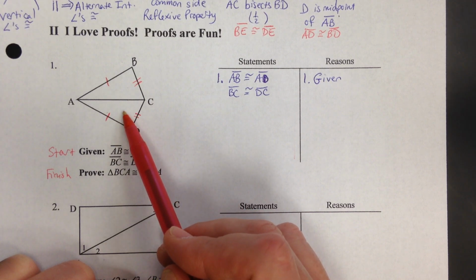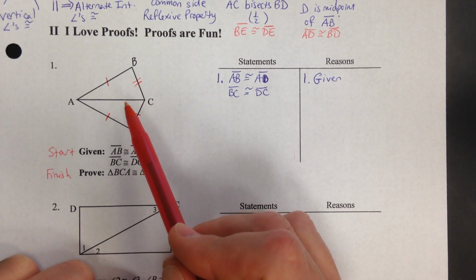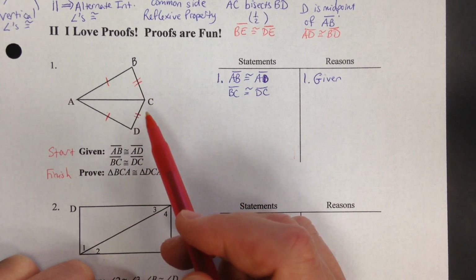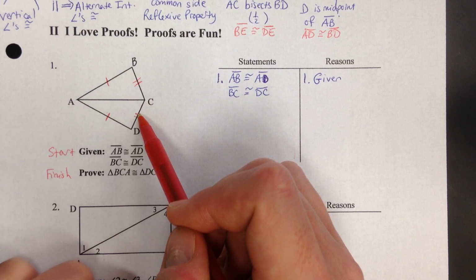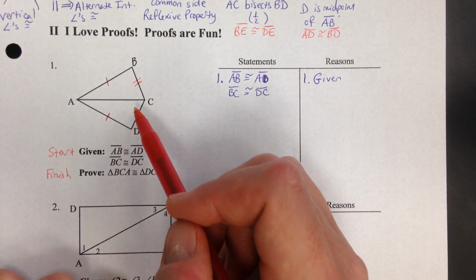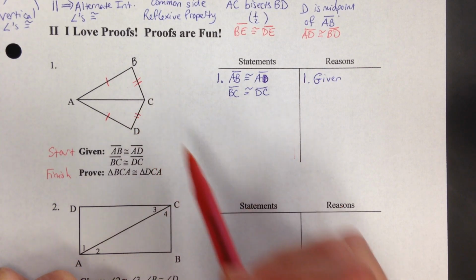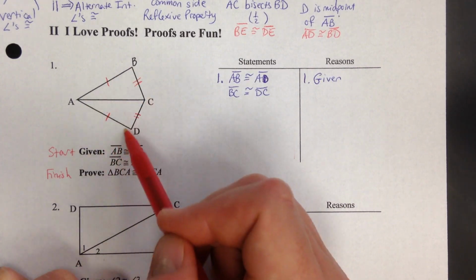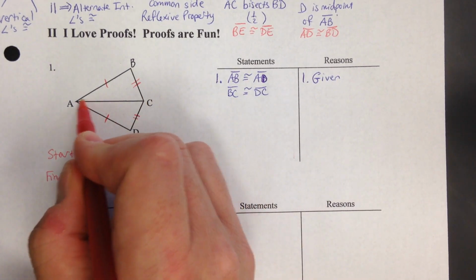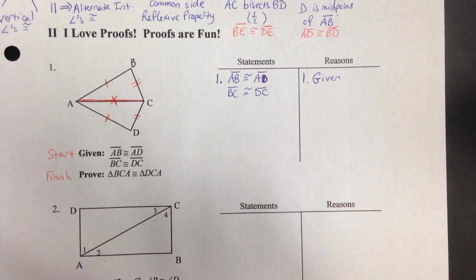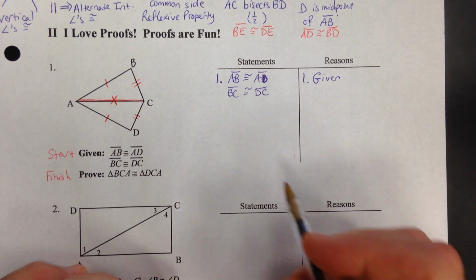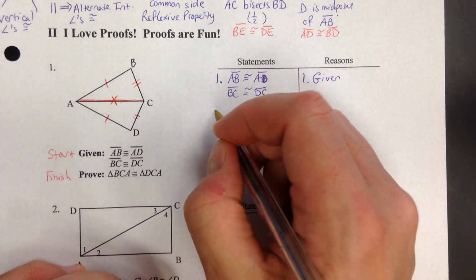Well, to prove triangle congruence, you need to have 3 pieces of congruent information. We have 1 pair of sides, we have 2 pairs of sides. We need a 3rd pair of things that are congruent. Now notice that both triangles have side AC. Now we can say that segment AC is congruent to itself. There's the 3rd piece of information.